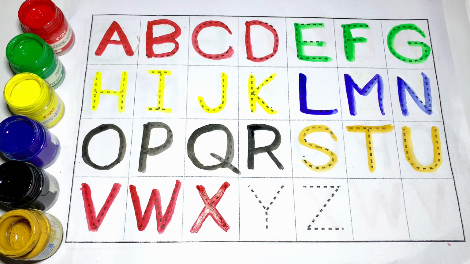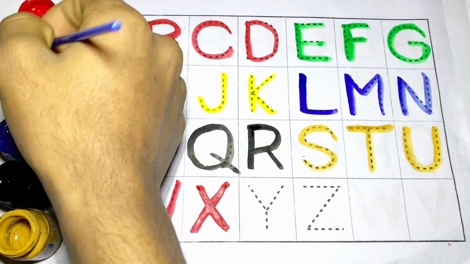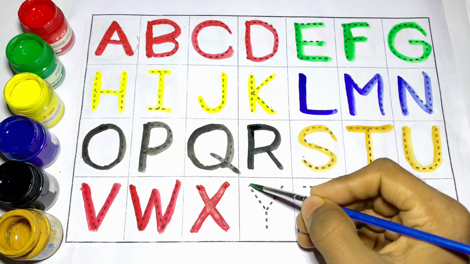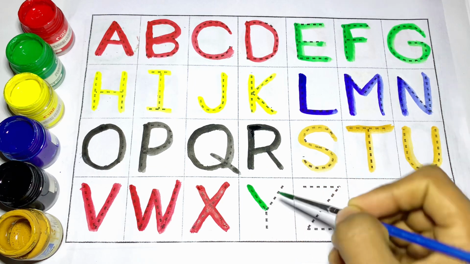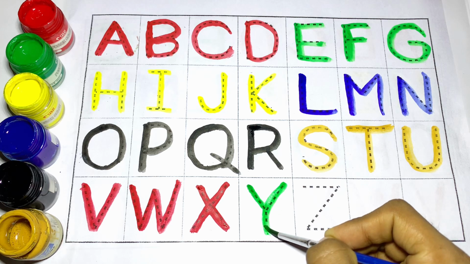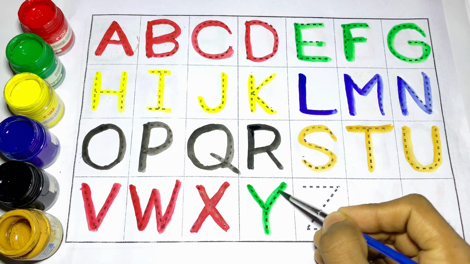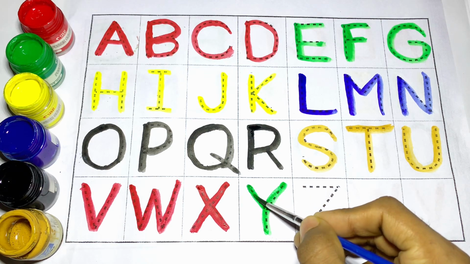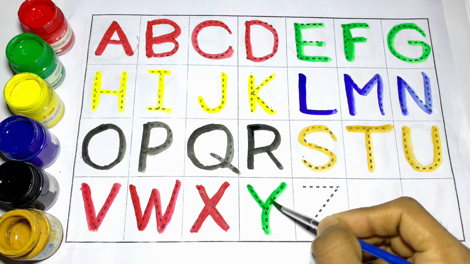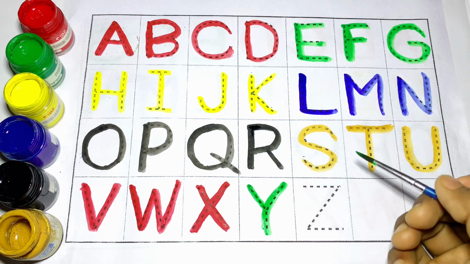Kids, now you draw Y. Y for yak, Y for yo-yo. And use yellow ochre color. The alphabets of Y. Sorry kids, the mistake. And use green color.